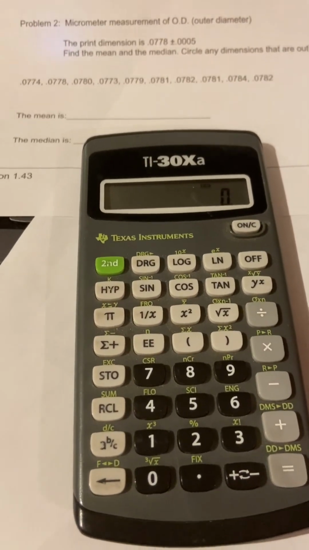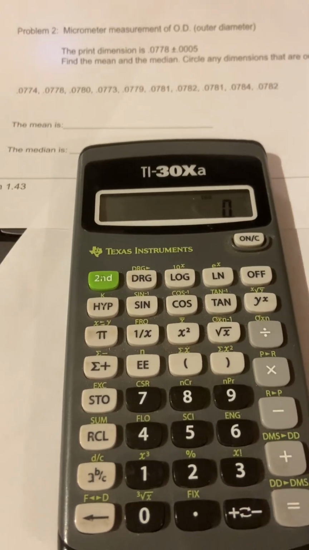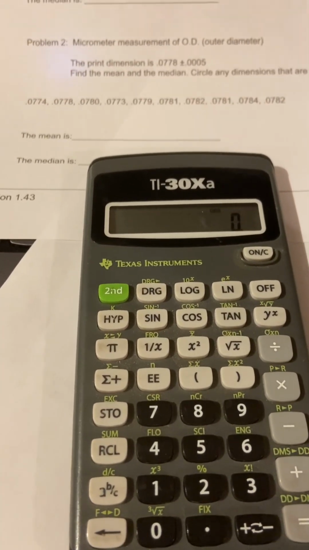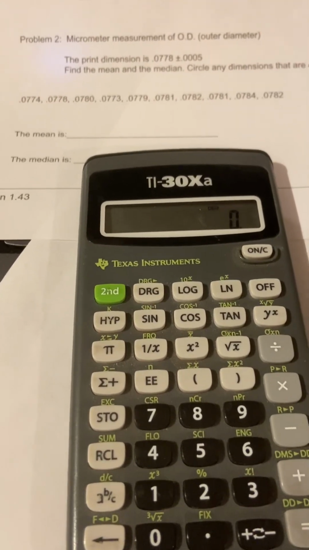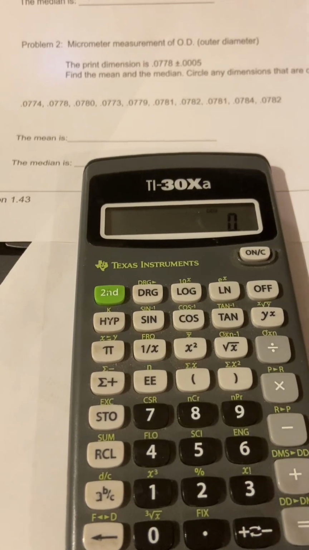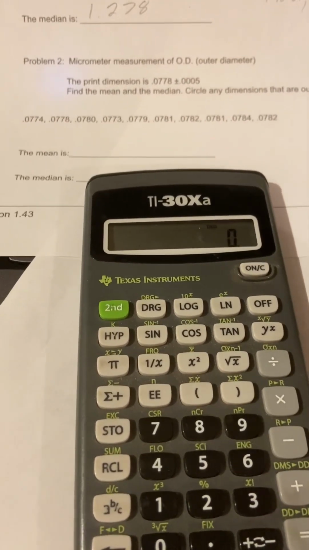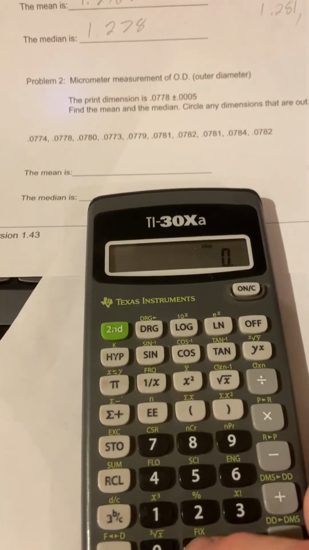Now, in this case, for problem number 2, the question is to use your micrometer measurement on the outside diameter where the print dimension is 77 thousandths and 8/10 plus or minus half a thousandth. So when we're being asked to find the mean and the median here, we're going to start by entering our data.